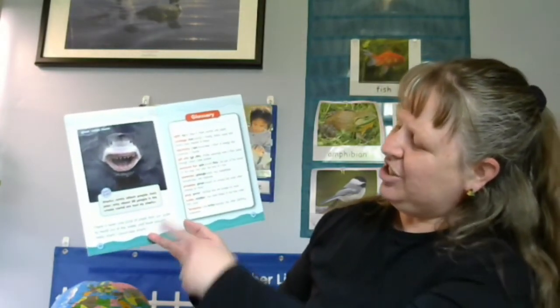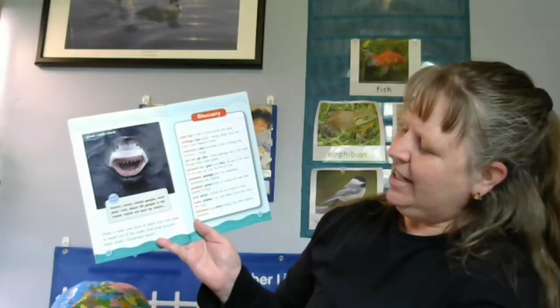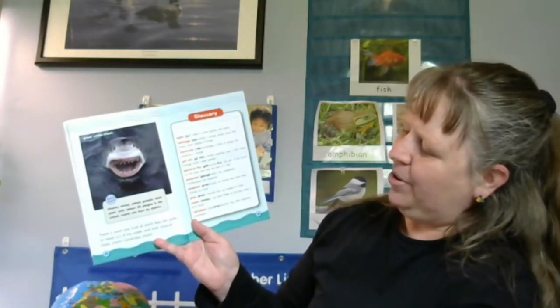Hello, shark. Goodbye, shark. It says sharks rarely attack people. Each year, only about 20 people in the whole world are hurt by sharks. And really, that's not a whole lot. Let's just take a little bit of a look at the sharks that are actually hurting people. Let's take one look at this book.